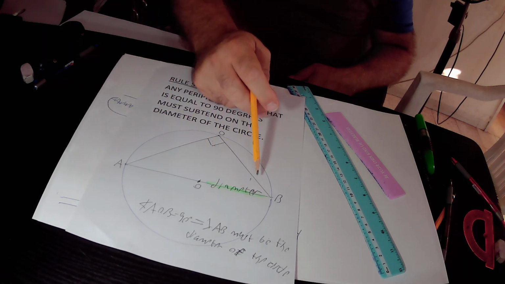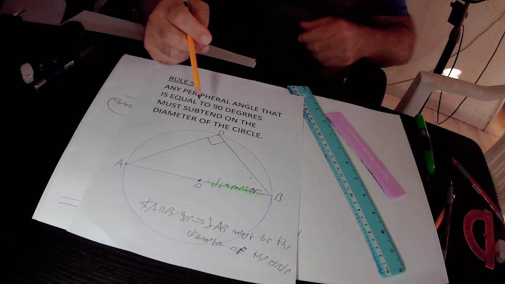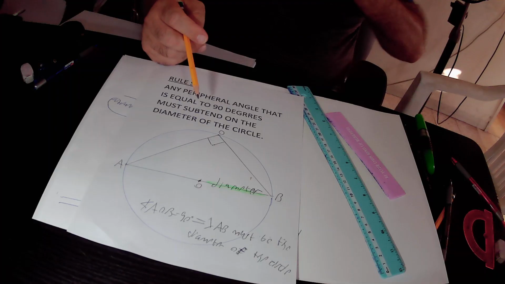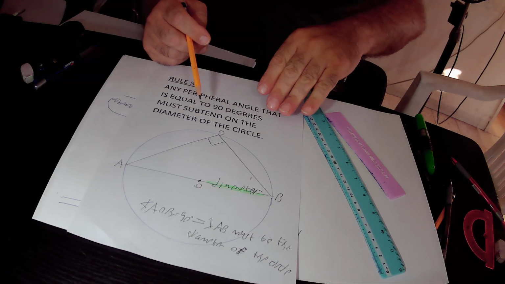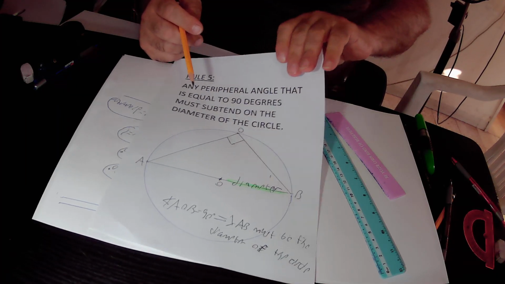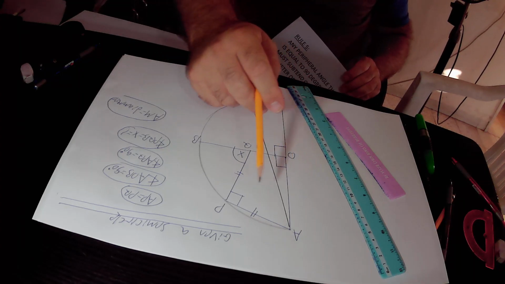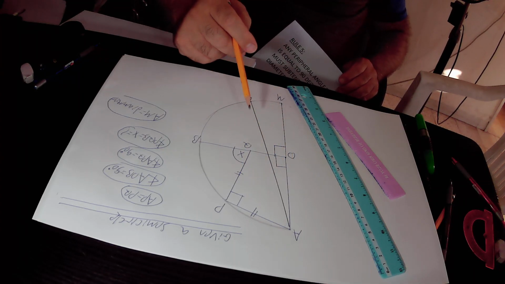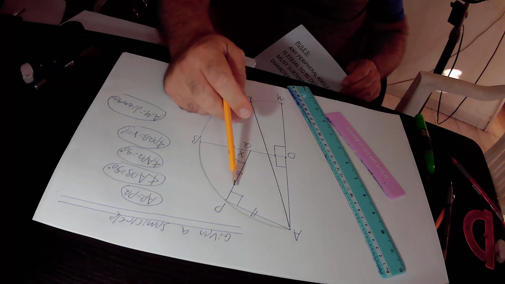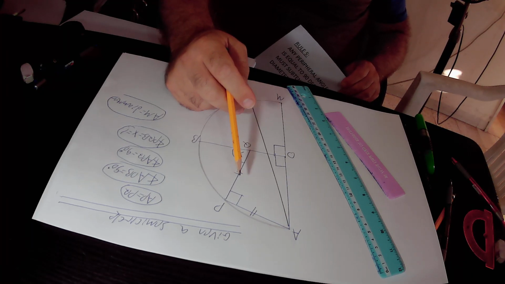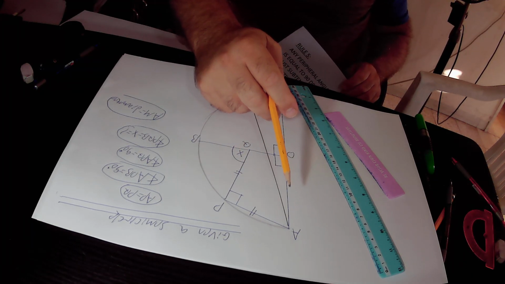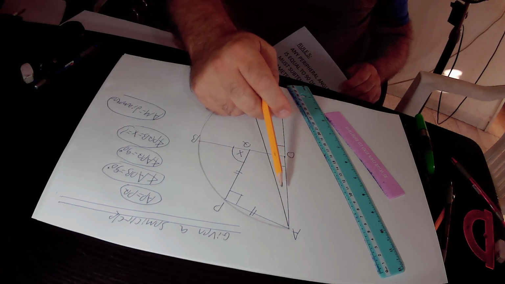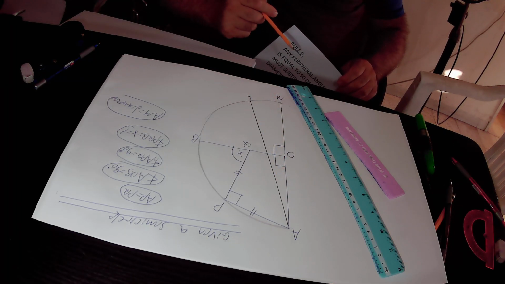And AB is indeed the diameter of this circle. But here we have peripheral angle APL that is equal to 90 degrees in its size according to what is given in the question, and still it doesn't subtend on the diameter of the circle. It subtends on AL that is not the diameter of the semicircle. So it is a contradiction to Rule 5.